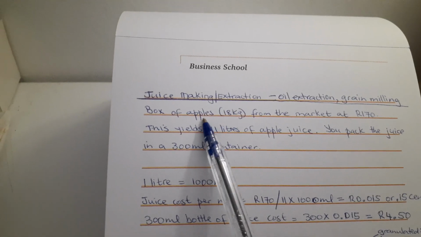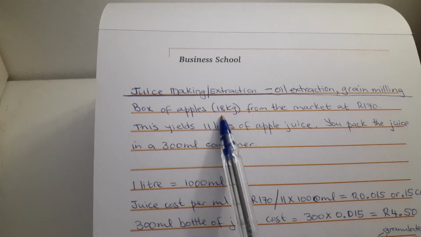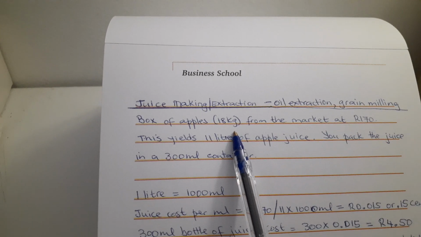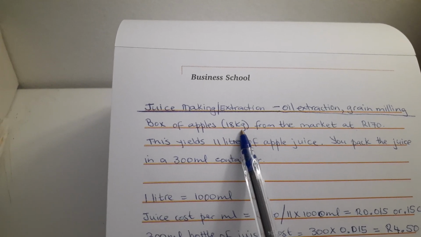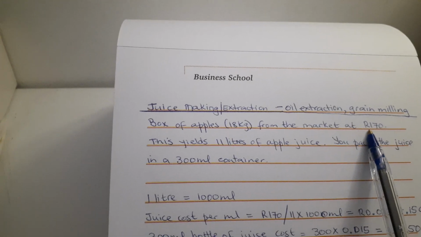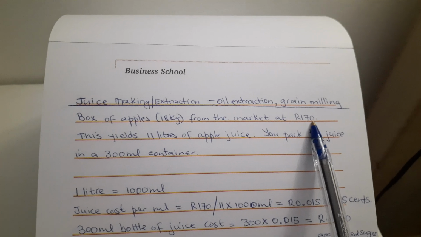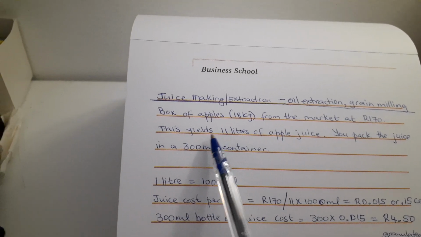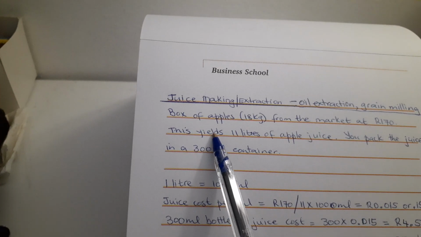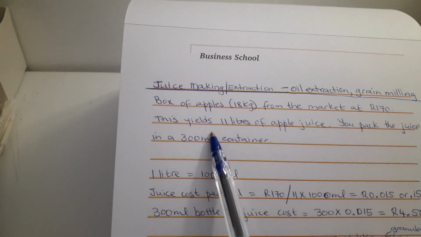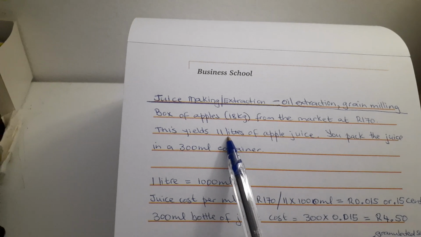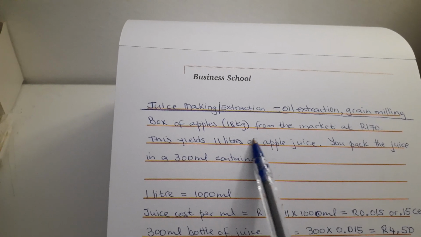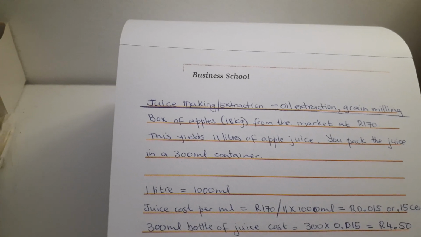So for this one, let's say we're making apple juice, we will need one box of apples. It will be 18 kgs, and we buy it at 170 rands. So we're going to use the entire box. And let's assume that when we extract the juice from the apples, we end up with 11 liters of apple juice, because remember, we throw away the flesh.